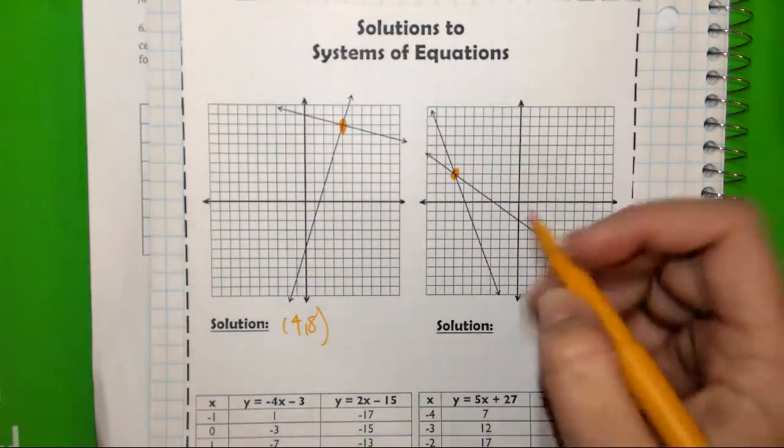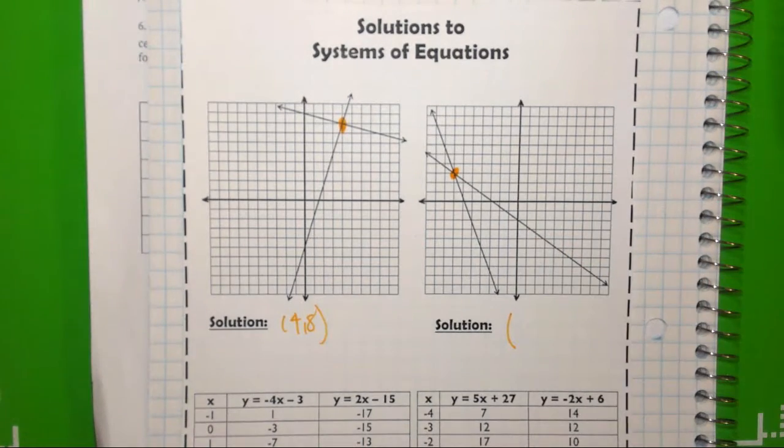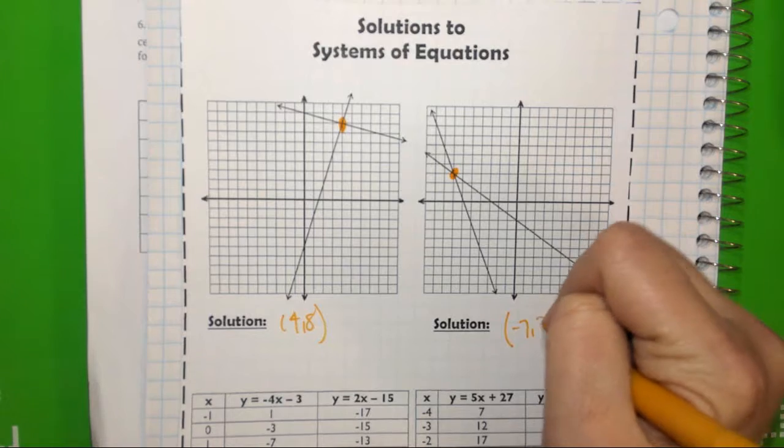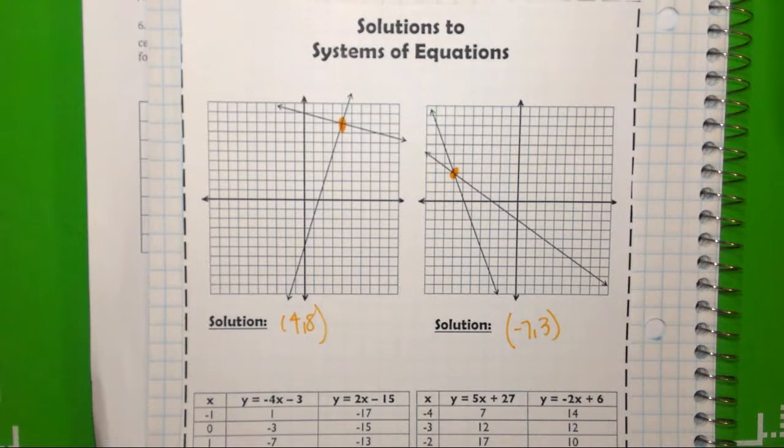All right, Logan, answer it this time. 7, 3. No. Oh, negative. Negative 7. That's what I meant. Negative 7, 3. Good. Take a point.